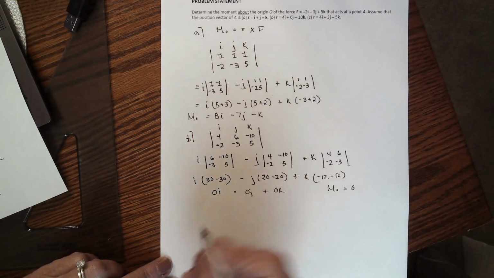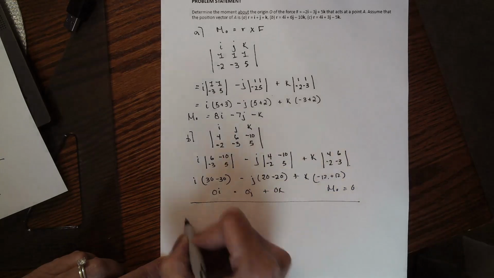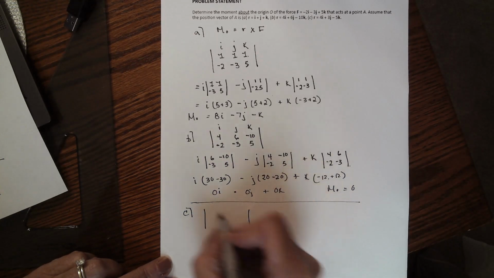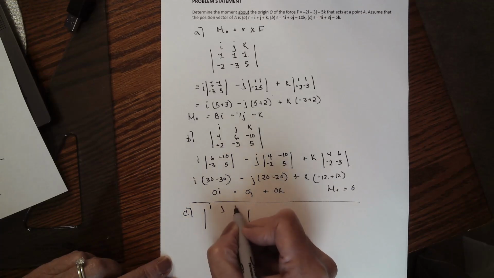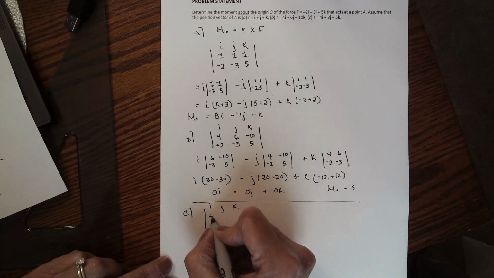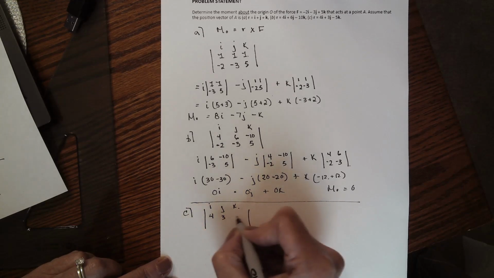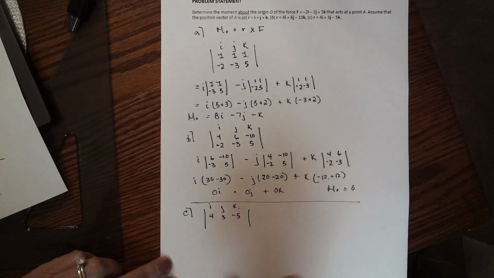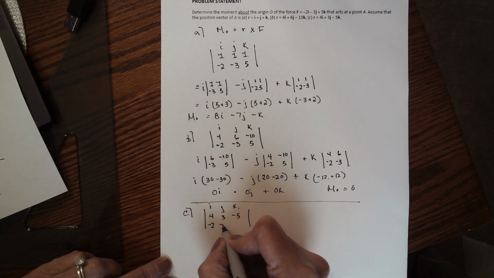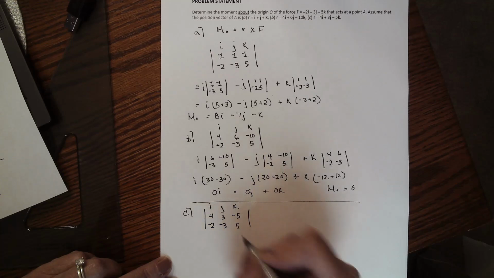All right, let's look at scenario C. So for scenario C, we have for our position vector 4i, 3j, minus 5k. Again, the force vector remains the same, minus 2i, minus 3j, 5k.